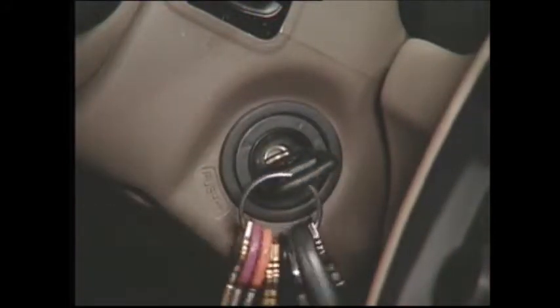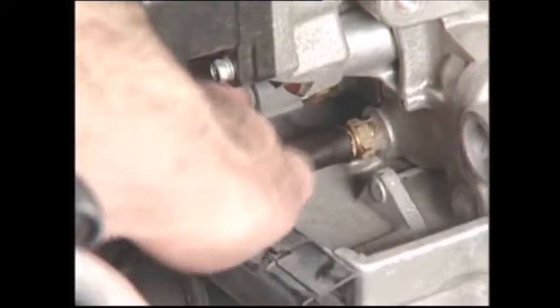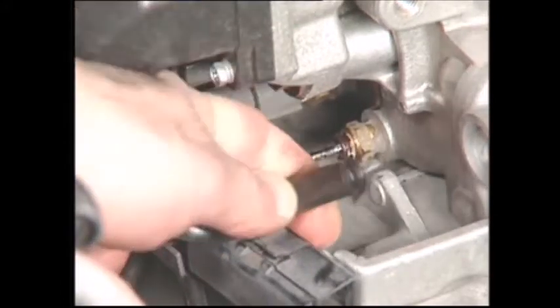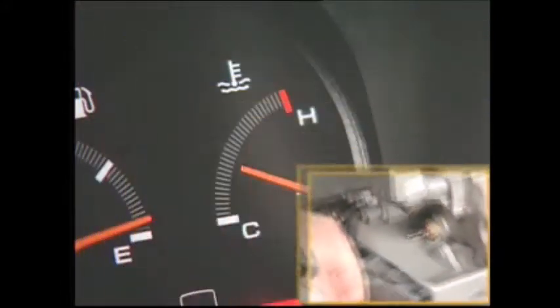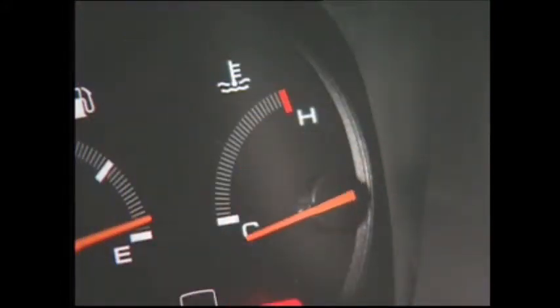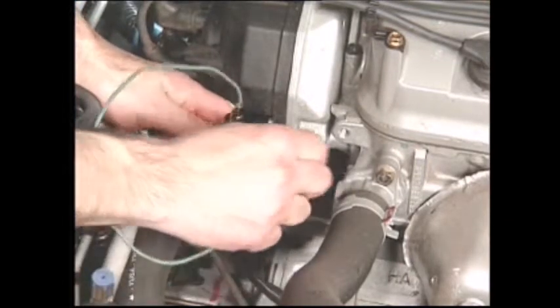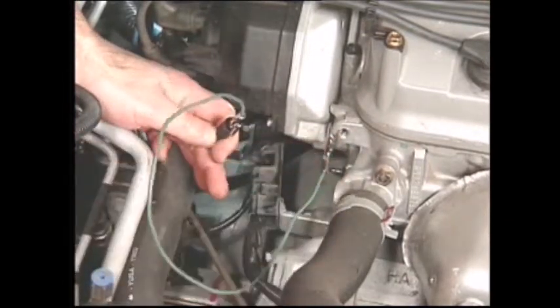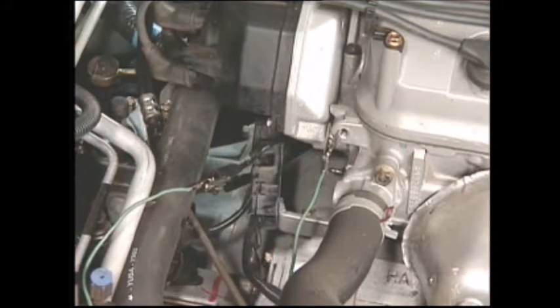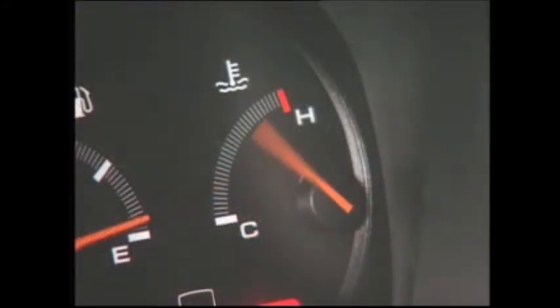Begin by turning the ignition key on. Next, disconnect the harness connector at the sending unit. With the sending unit unplugged, the needle should deflect all the way in one direction. Now install one end of a jumper wire into the harness connector and attach the opposite end to a good ground. Under this condition, the needle should make a full sweep in the opposite direction.